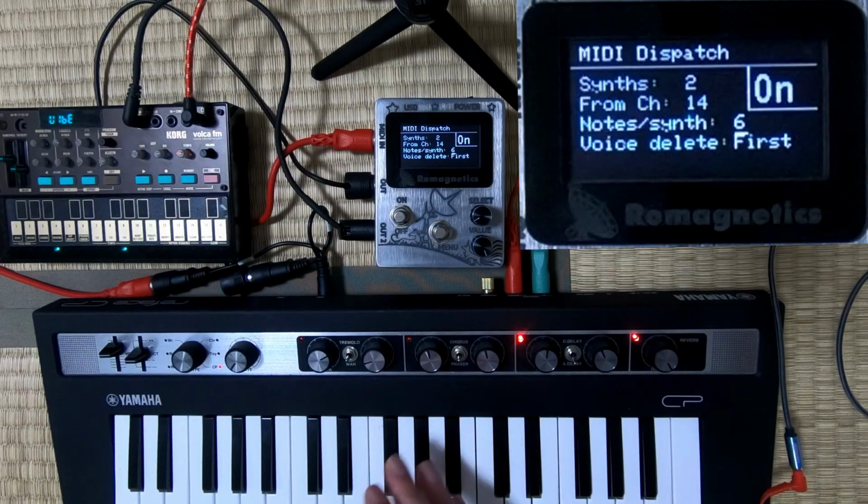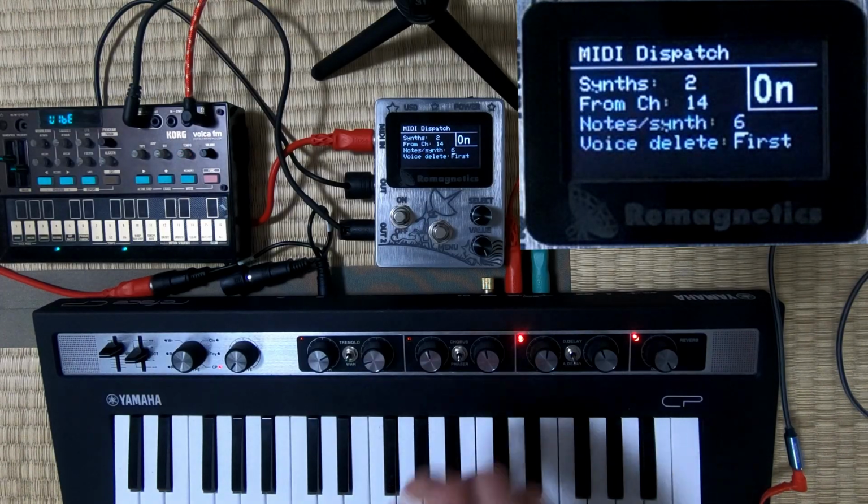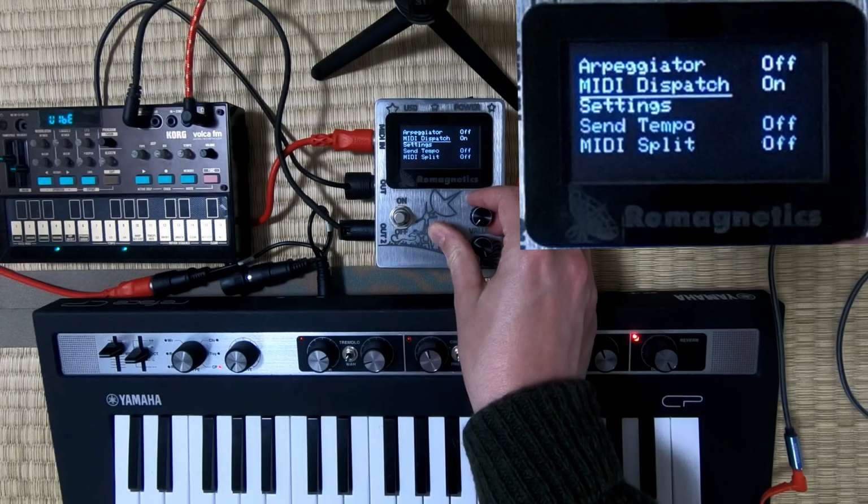So if I play a little chord progression, you will have both voices an octave apart, but of course you don't have to do it an octave apart.